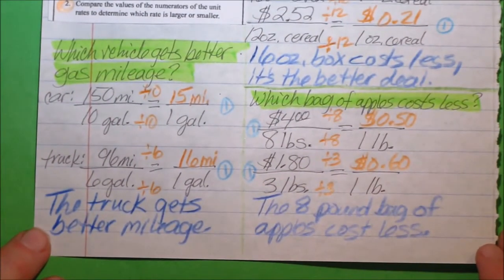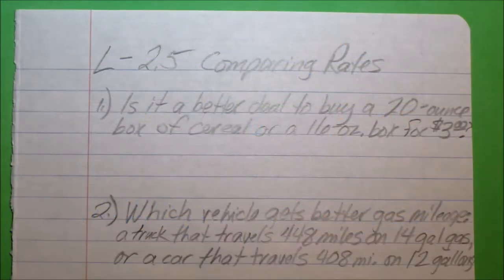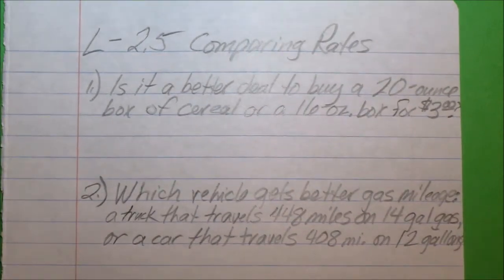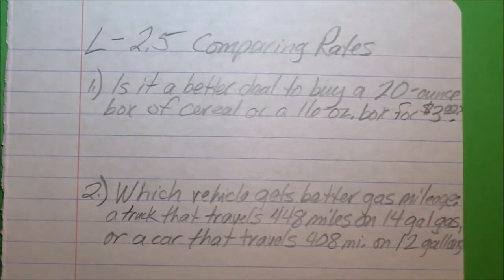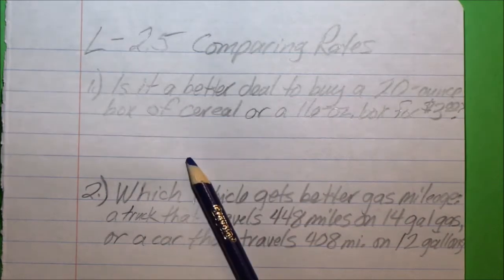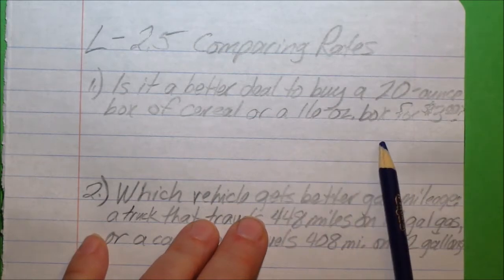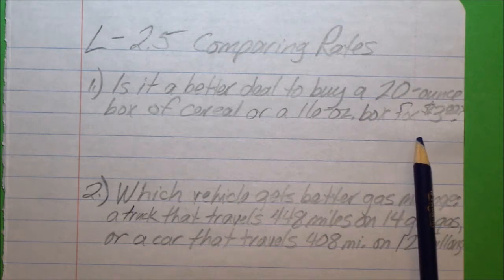All right, so there's your notes there. Now, let's take a look at some practice problems. Okay, here's your practice problems for lesson 2.5. There's only 3 of them, and they're pretty much just like what you did in the notes. So the first one says, boy, we're really getting glare, huh? First one says, is it a better deal to buy a 20-ounce box of cereal or a 16-ounce box of cereal for $3? All right, so you're going to have to set that up and figure out what's the better deal. That doesn't look right. I'm not sure that problem's written right. I have to go back and look.